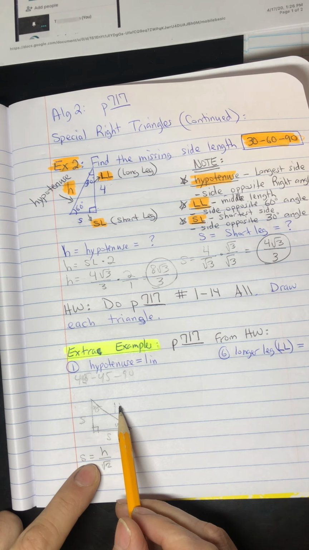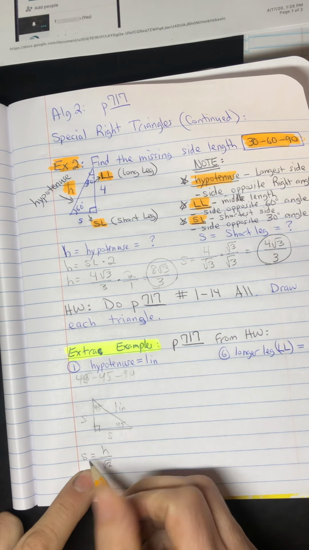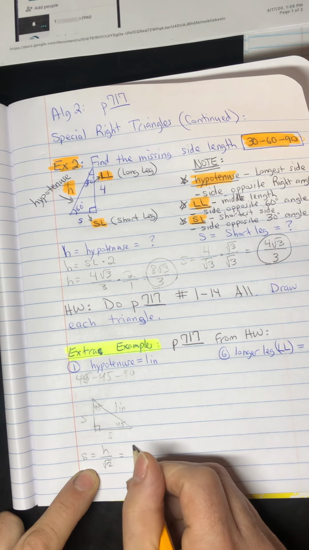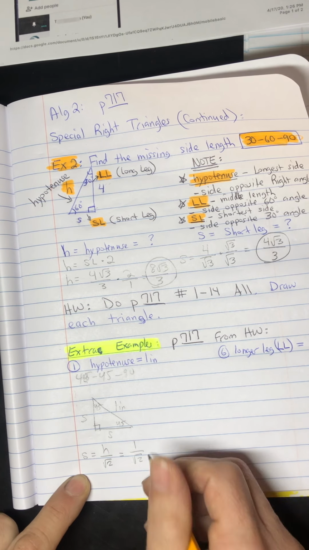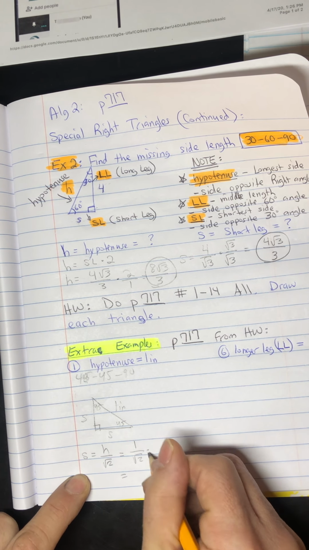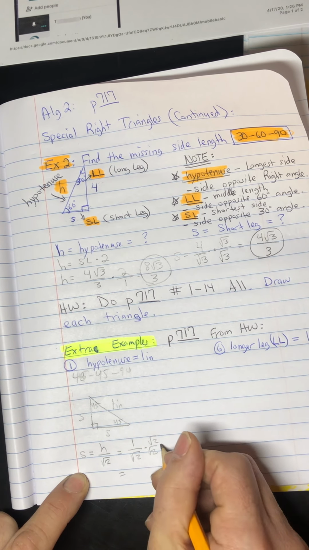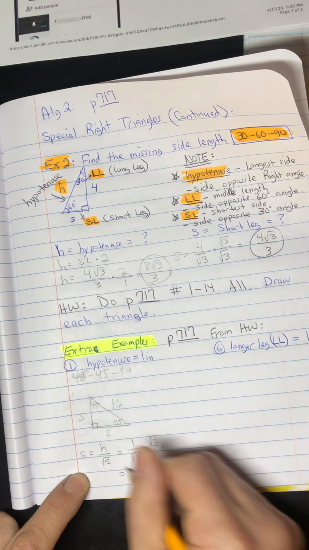And again, given the hypotenuse, I know the short leg is shorter, so I have to divide by the square root of 2. Let me go ahead and do that. The hypotenuse is 1, and then I have to divide that by the square root of 2. Good. Now I have to rationalize the denominator, so I'm going to multiply top and bottom by the square root of 2. Remember that? I can't have a square root in the denominator.